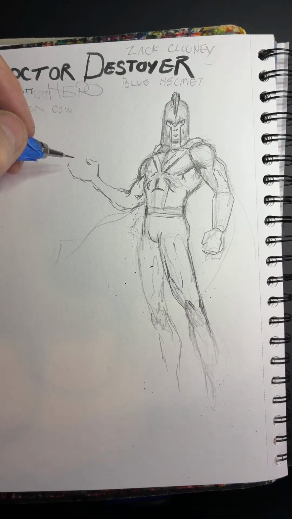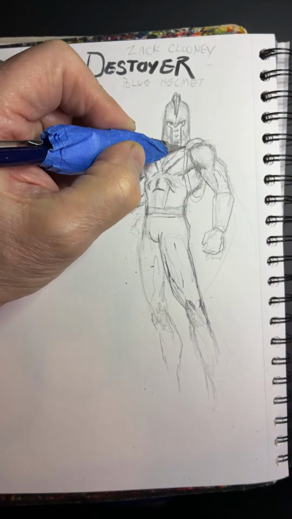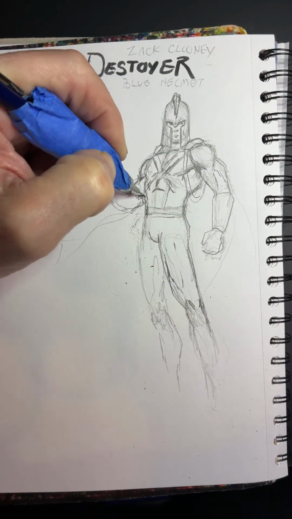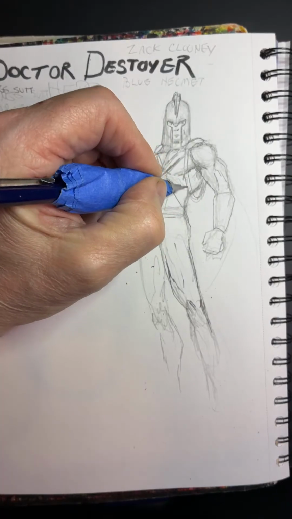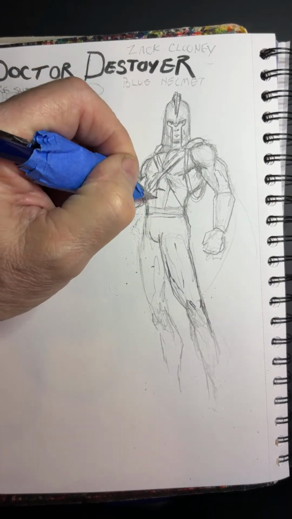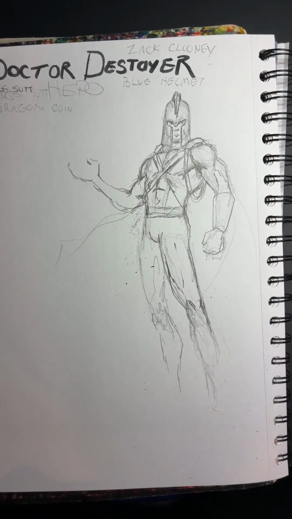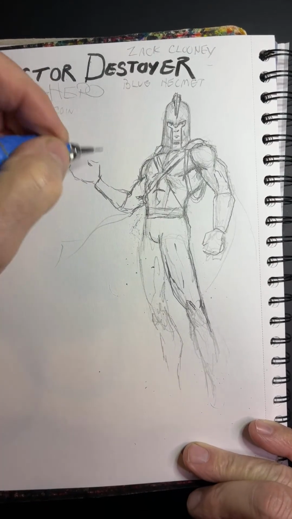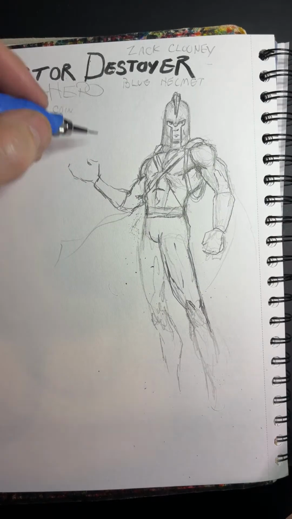Ropes. Okay, see you later. Yeah, I was going to have something going on here.